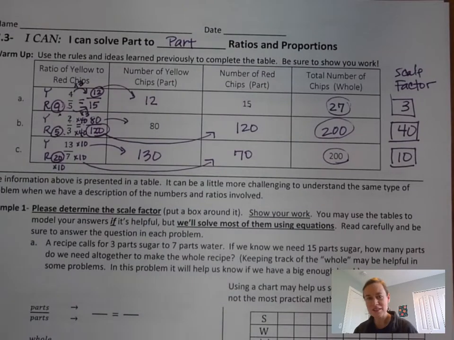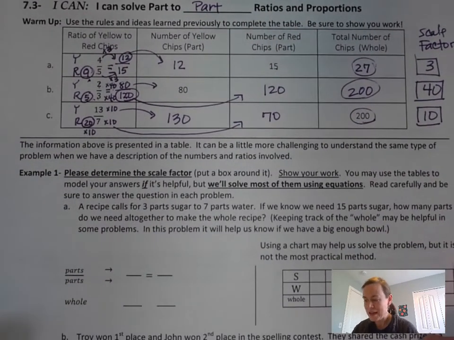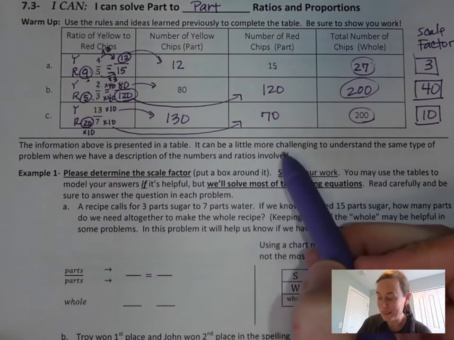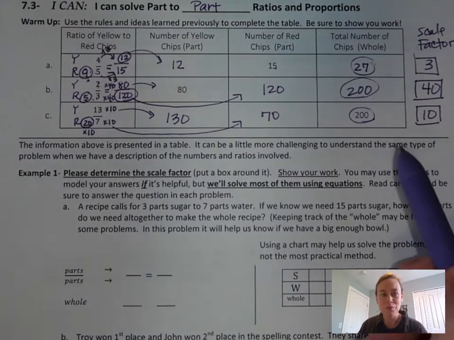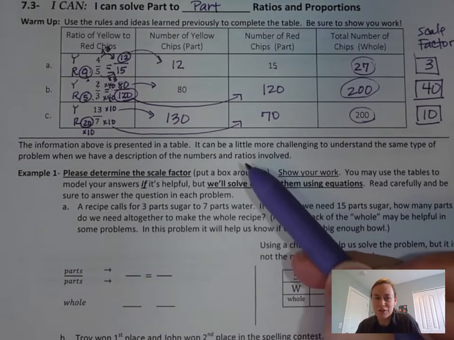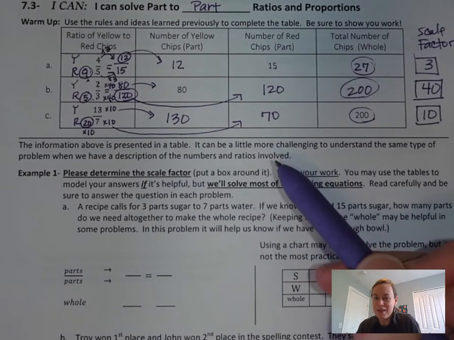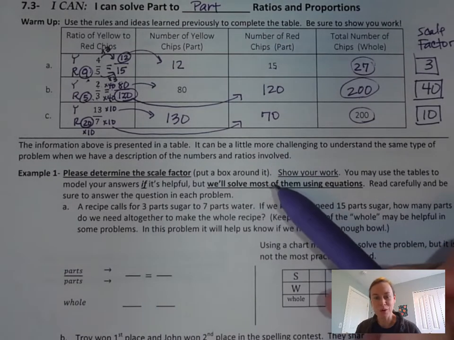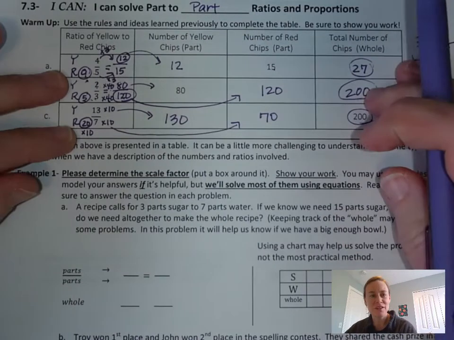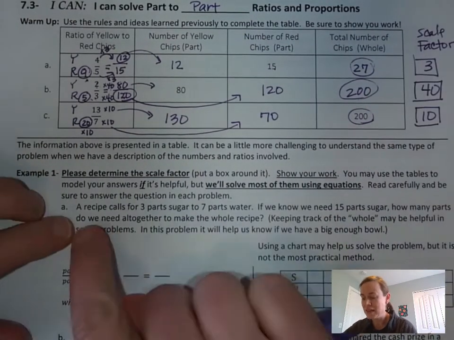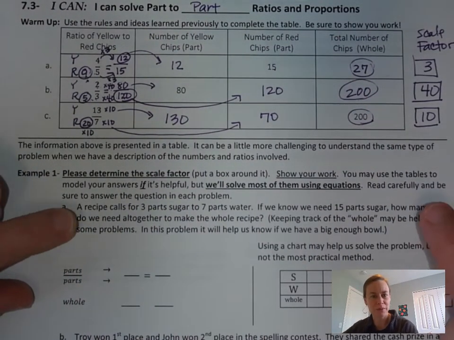The rest of this page is going to be kind of similar, except, well, as it says here, it can be a little more challenging to understand the same type of problem when we have a description of the numbers and ratios involved. What are they talking about? They're just talking about word problems. So here we have a table, but sometimes they give us all the information as a word problem.